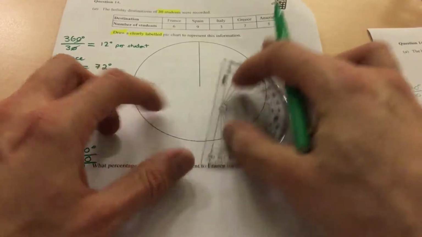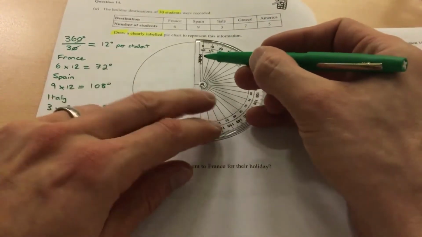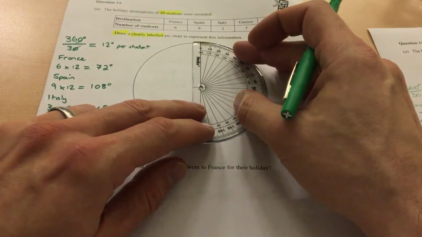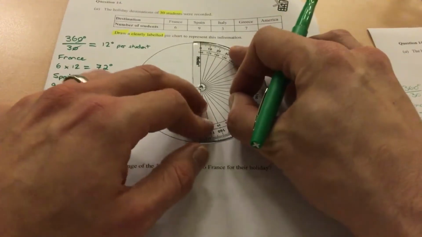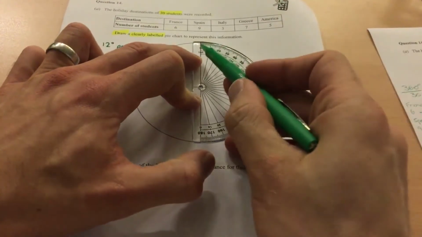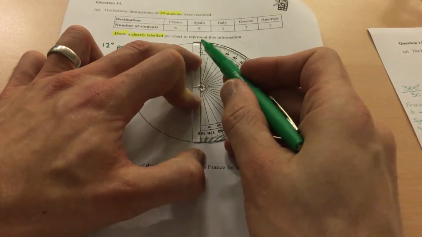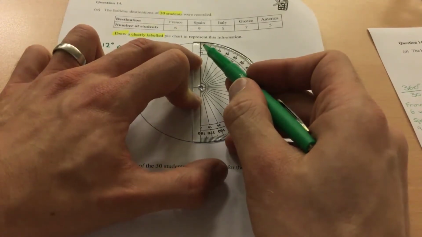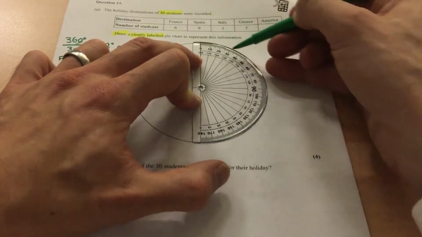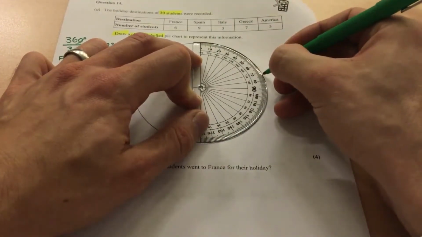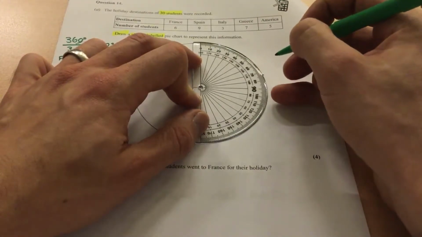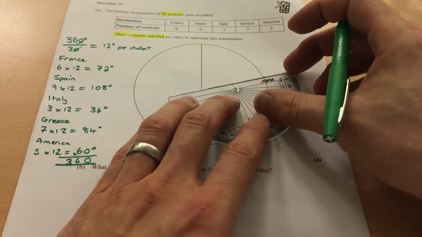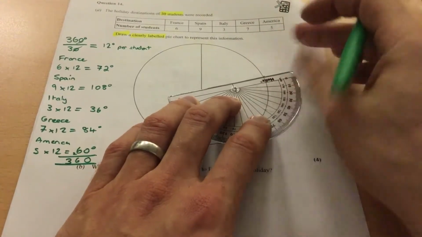I'll put my protractor on, and I'll be really clear to make sure this base line and this crosshair are exactly on that vertical line and exactly in the center. I'm using 2 hands. As that's where the line starts, I'm going to be using the outside scale because I start counting at 0. I don't start counting at 180. My first angle is 72 degrees, so I come round 60, 70, 71, 72. I'll put a little dot there because now I'm going to take my protractor or my ruler and I'm going to join that dot really carefully, taking the time to line it up with that center.